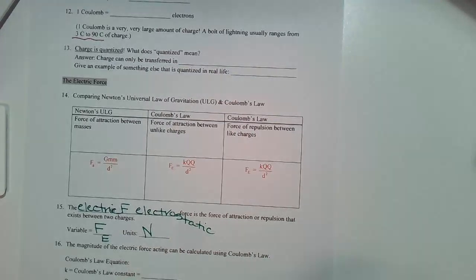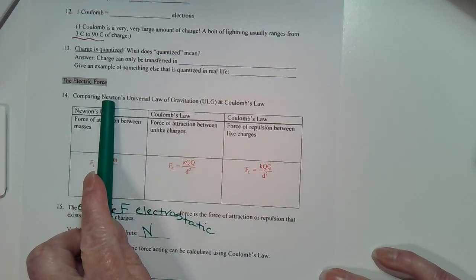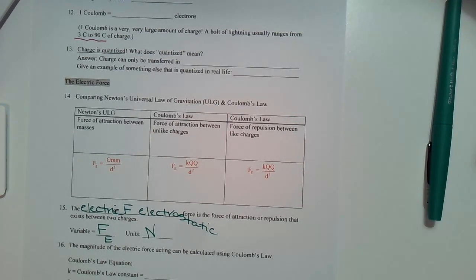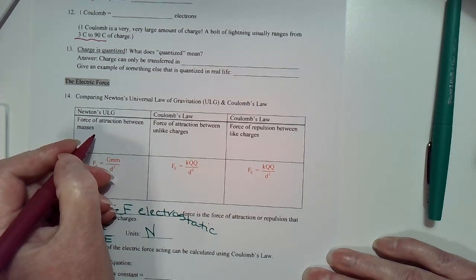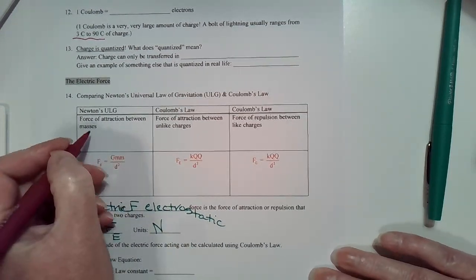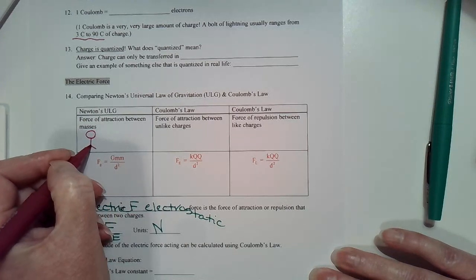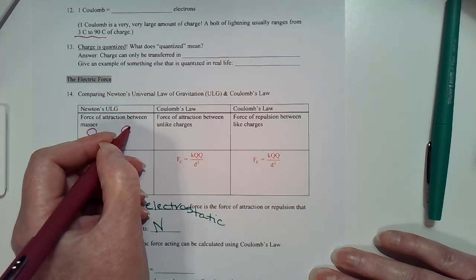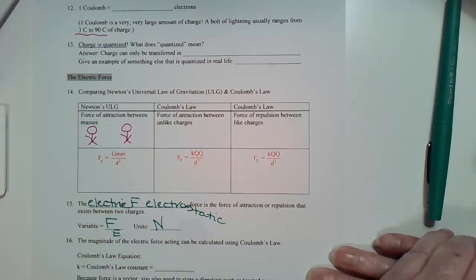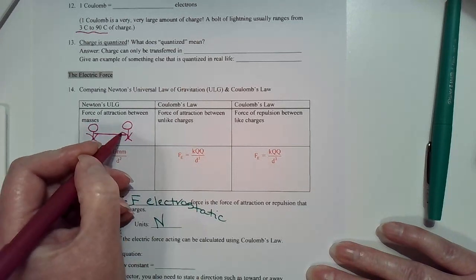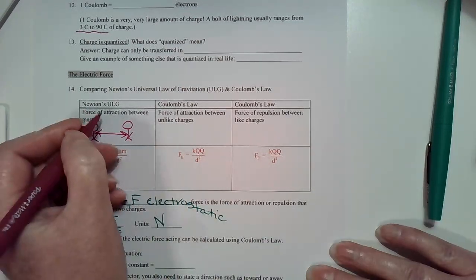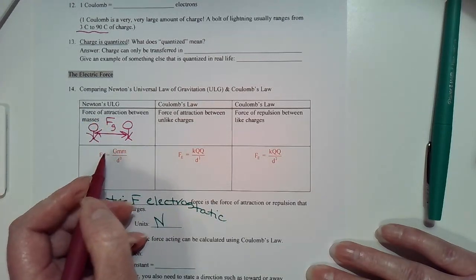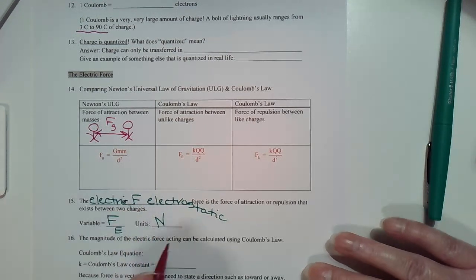All right, so I want to compare this to Newton's universal law of gravitation, because Newton's universal law of gravitation said that there was a force of attraction between any two masses. So let's pretend that one of the masses was you, and maybe the second mass was, we did in class, the person sitting next to you or across from you. So this was your force of attraction. That was Fg. And we calculated that using this equation, G m m over d squared.